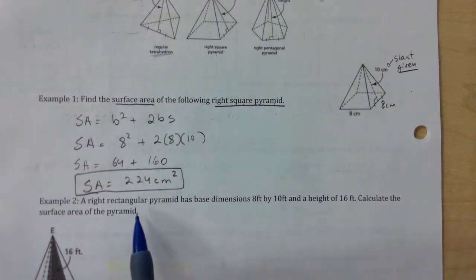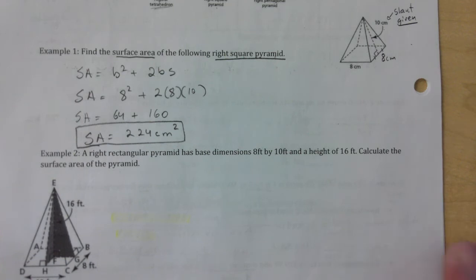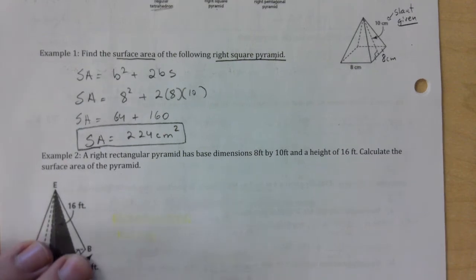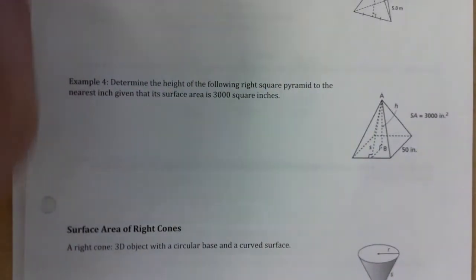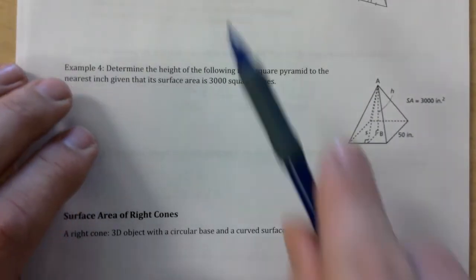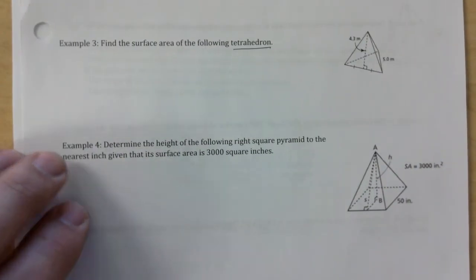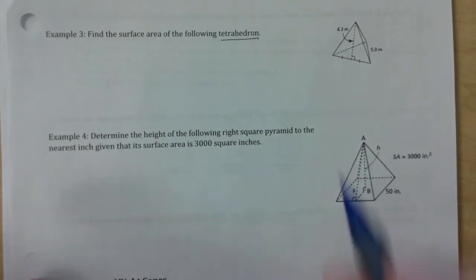There's a rectangular pyramid. We're going to avoid that for now. Okay, so we're going to keep going. Go to page 13. Find the surface area of the following tetrahedron. And so we don't have formulas for everything. I just covered the basics here.